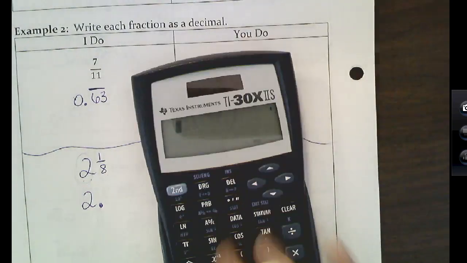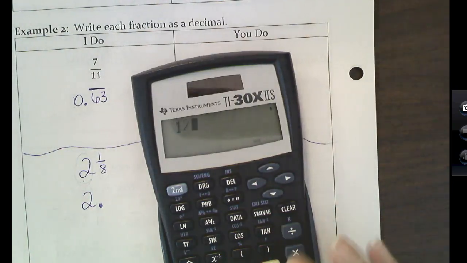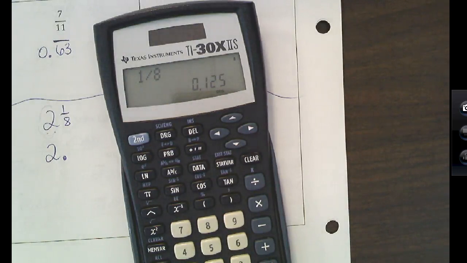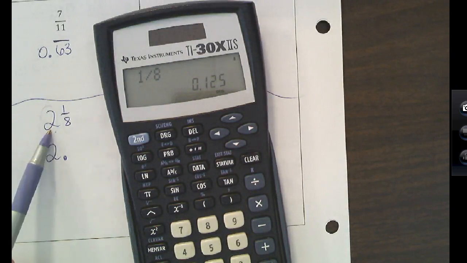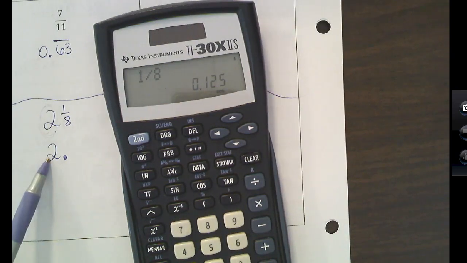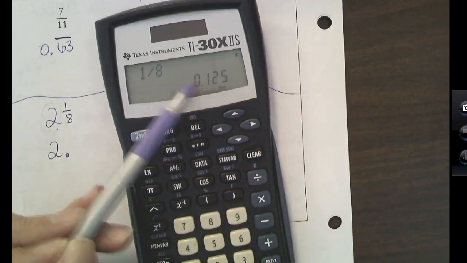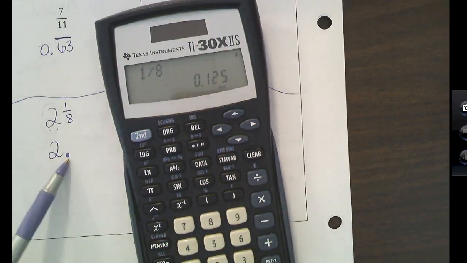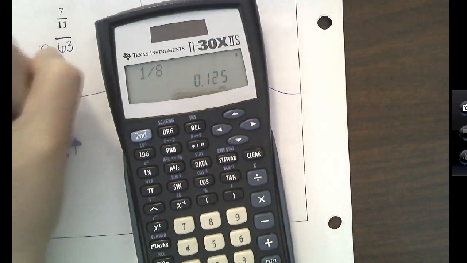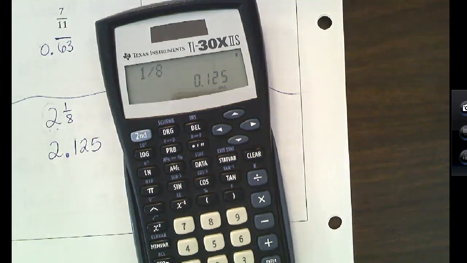And in my calculator, I'm going to type in 1 divided by 8. And do you see how it tells me 0.125? That's because the calculator, did the calculator ever know that that 2 was there? No. So the 2 takes the place of the 0 right here. So instead of 0, we're writing 2 point. And then we're going to write 1, 2, 5 like this. Does that make sense? Okay, question, go ahead.